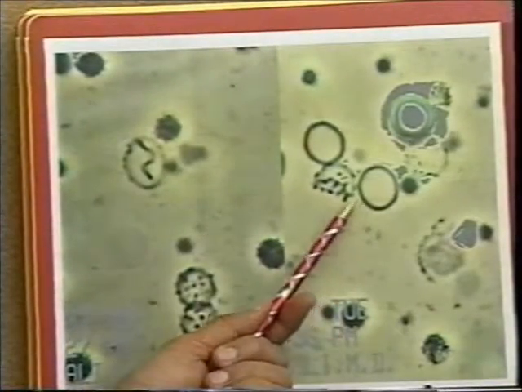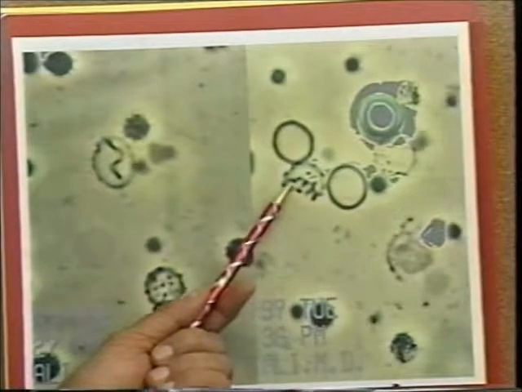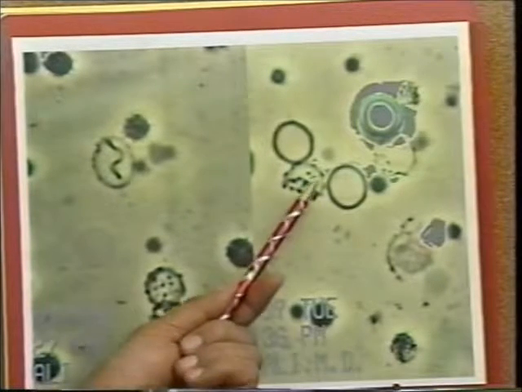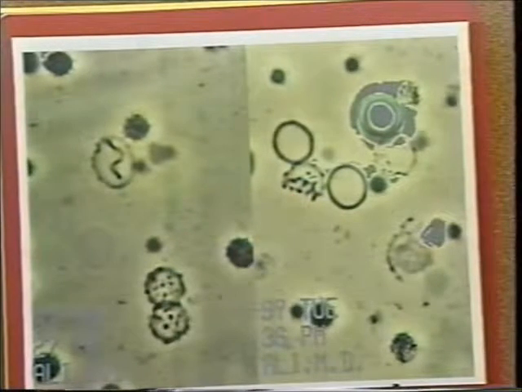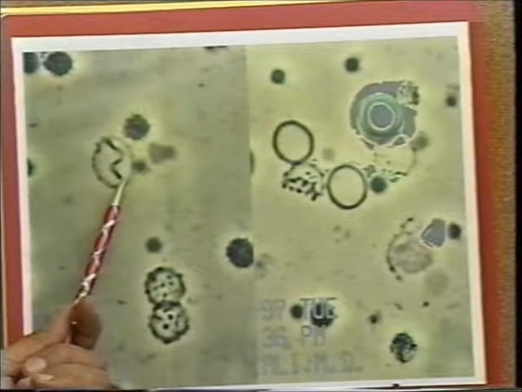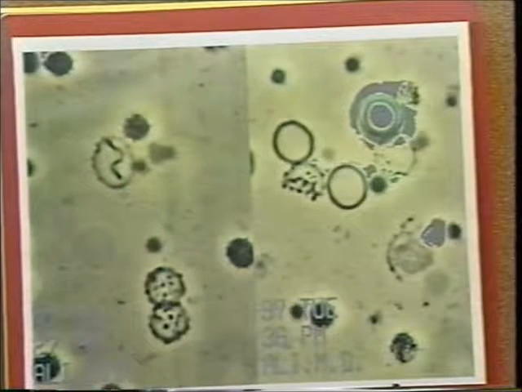Notice here now that in this cell, some of the dark bodies are associated with the membranes, and some of the dark bodies are coming out, and some are still in the cell. Here you have some dark bodies in the cells. Here, a dark body shows you a curvilinear appearance.